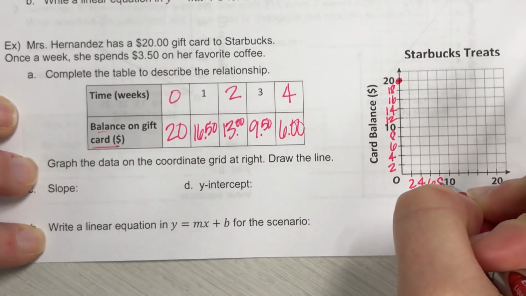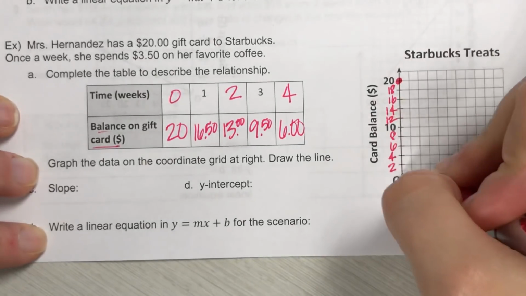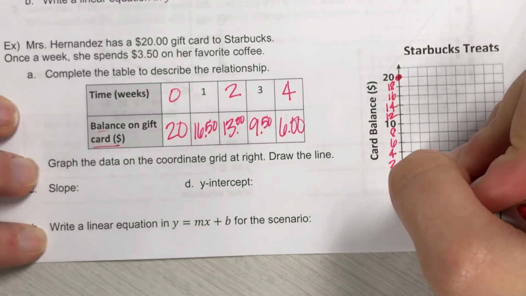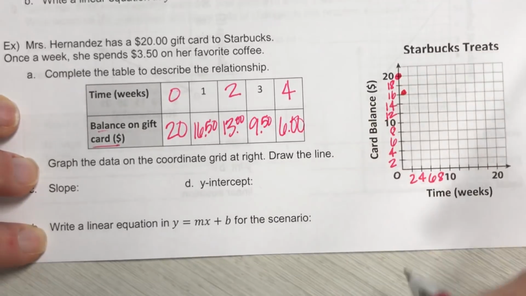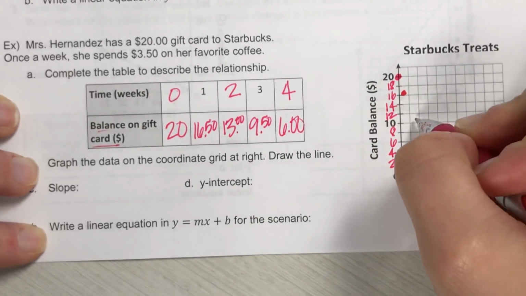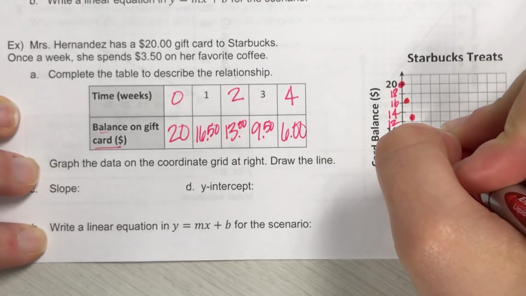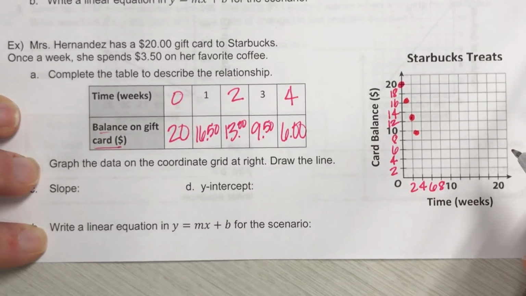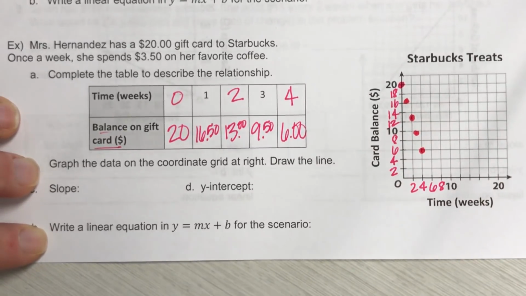Sometimes I think it helps if you're struggling, especially when the numbers are nasty, go ahead and label it, okay? So 0 is 20. 1, which would be right here in the middle, is going to go up to $16.50, so not even to 17. Then 2, 13. Then 3 would be at $9.50, just barely under 10. 4 is up to $6.